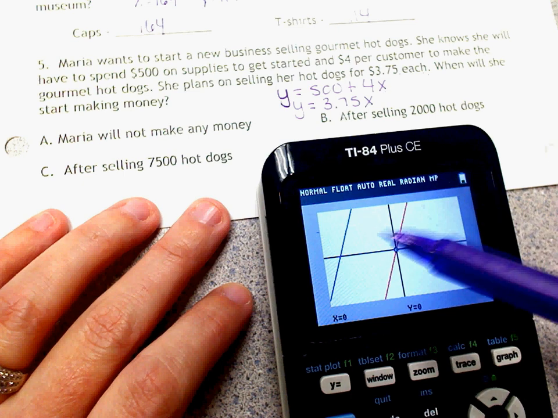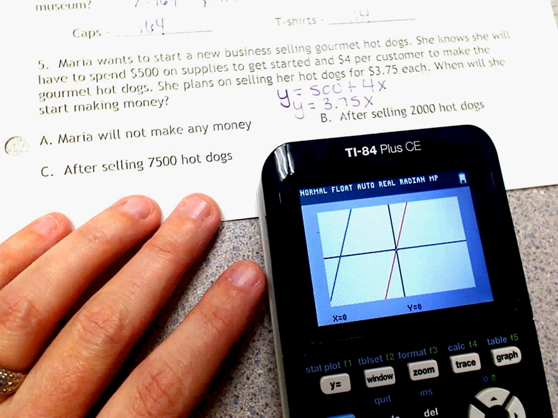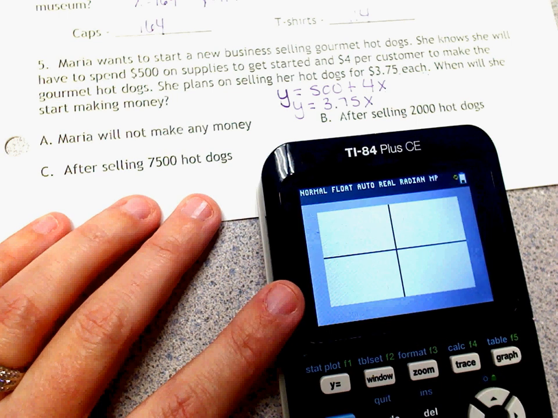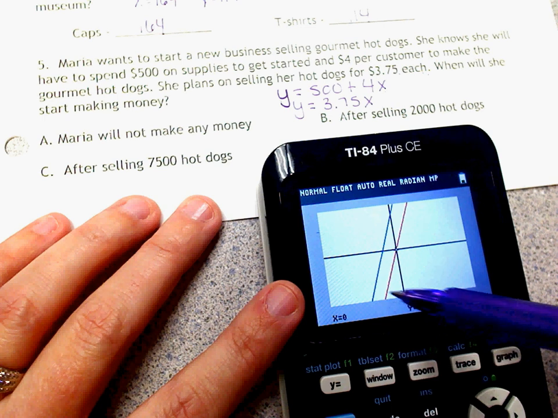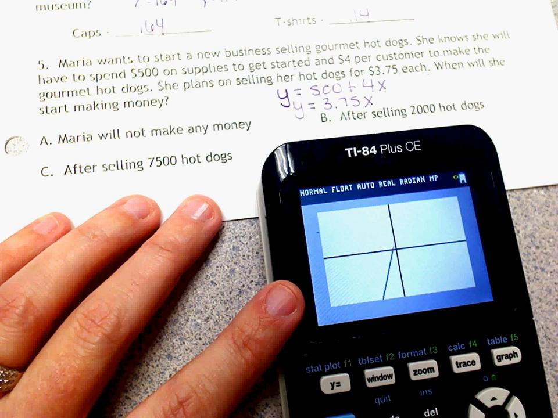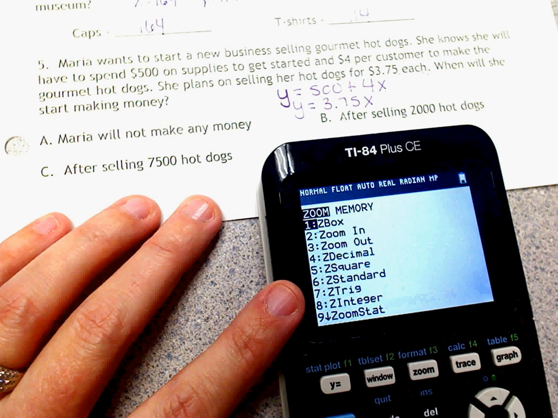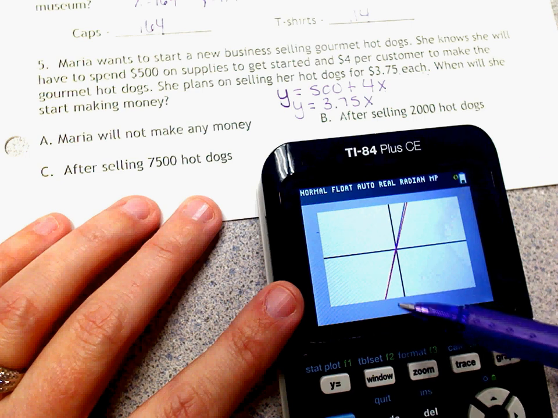Now, I know you're thinking, those look kind of parallel, but they're not because they don't have the same slope. So I'm going to zoom out again, zoom 3, enter, because we've got to be able to see them cross. And they look like they're getting a little bit closer down here. So I'm going to zoom out again, zoom 3, enter. And maybe need one more time. There we go. So right down here is where they intersect.